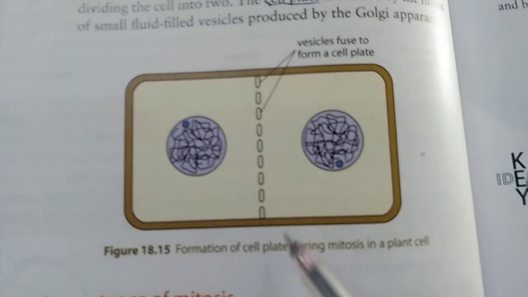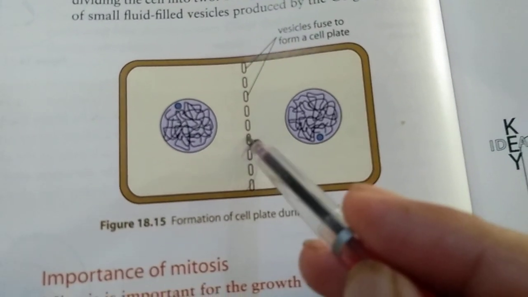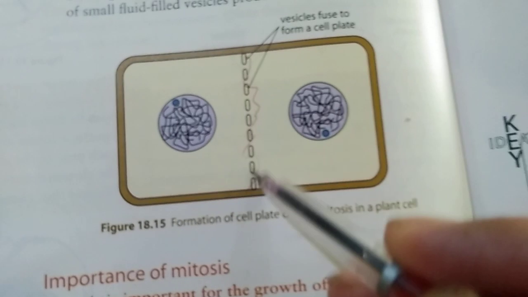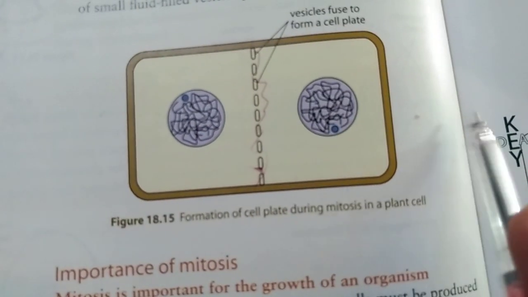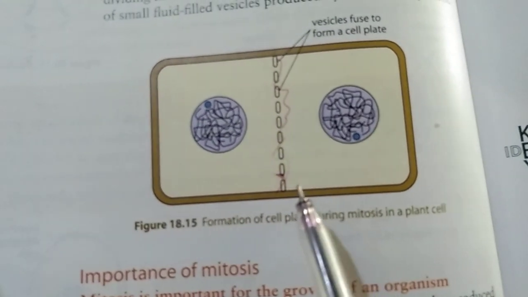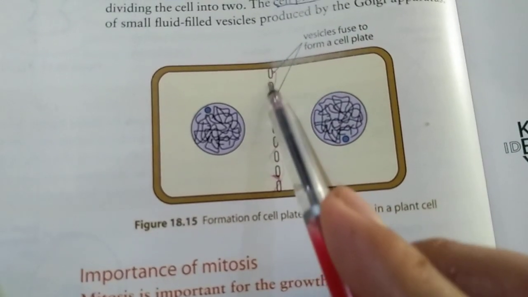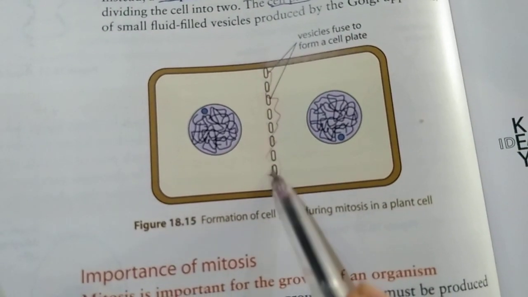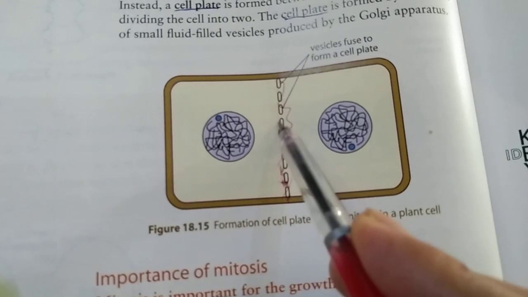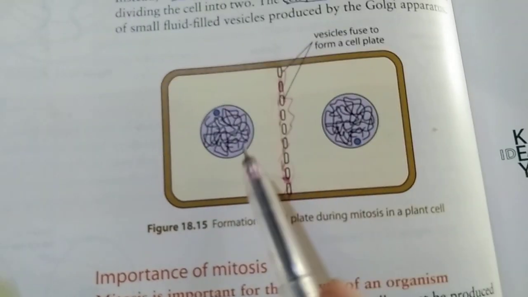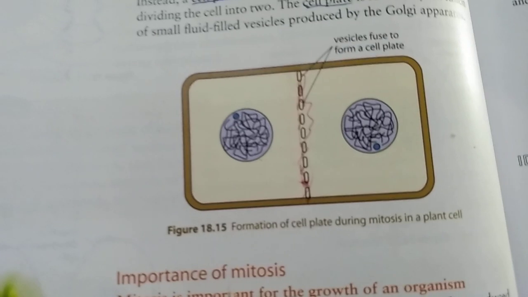In animal cells, a furrow forms and the two daughter nuclei separate, and in plant cells a plate is formed between the two nuclei. A plate is formed between the nuclei and the two daughter cells separate.